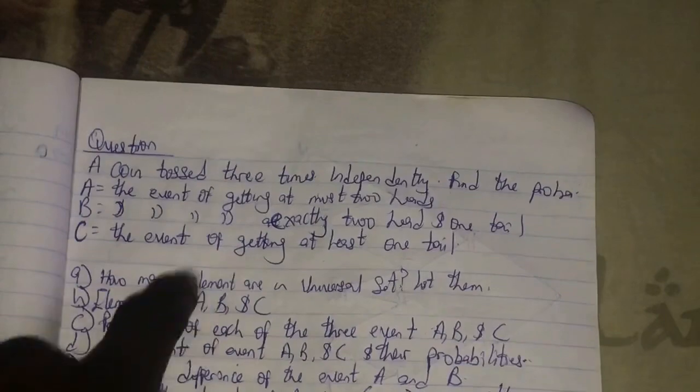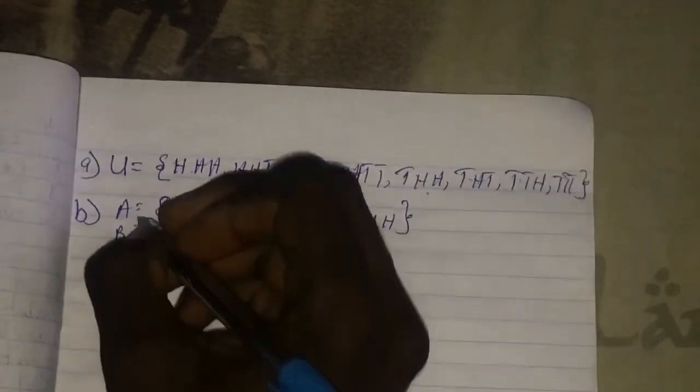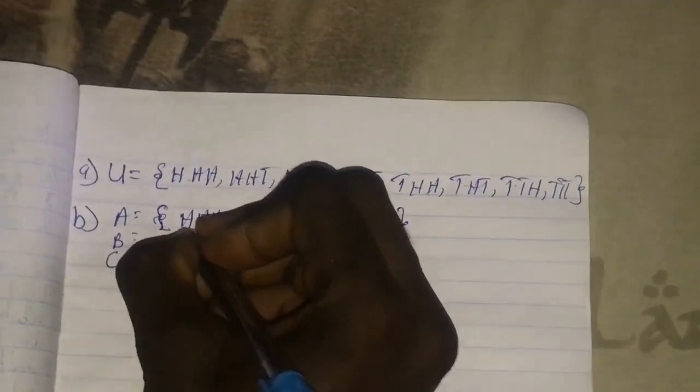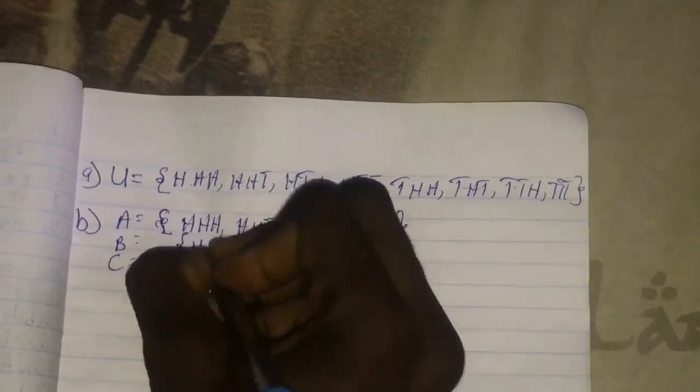Then for the element of B is what? Exactly 2 heads 1 tail. 2 heads 1 tail is just 1. That's HHT.